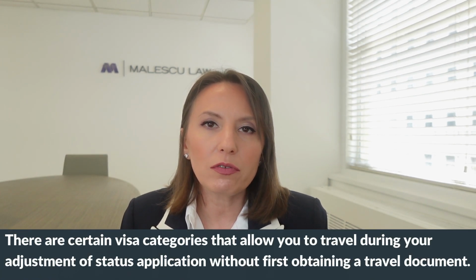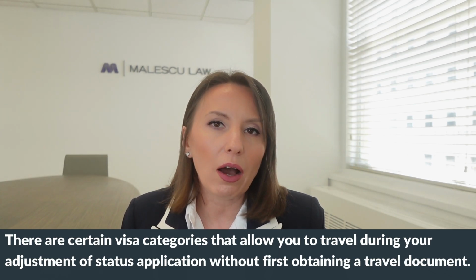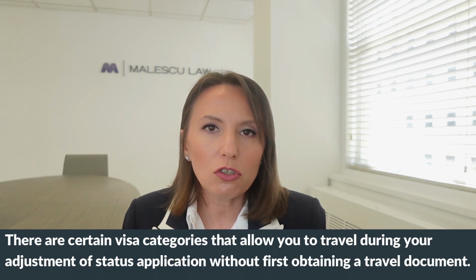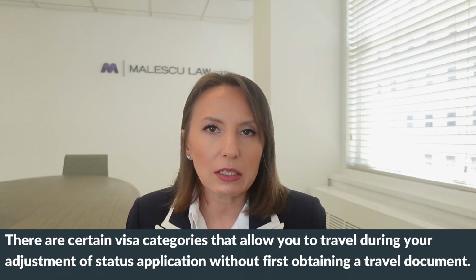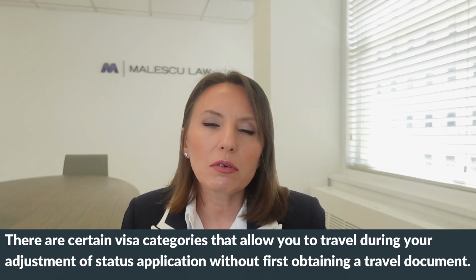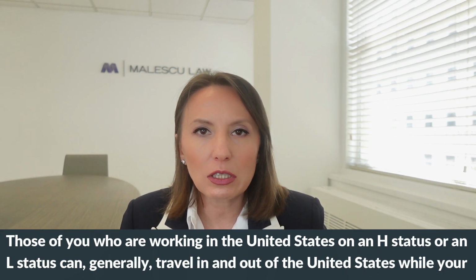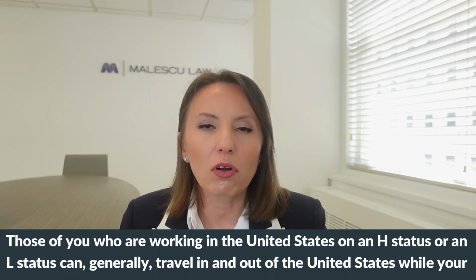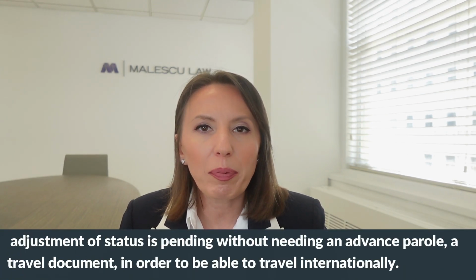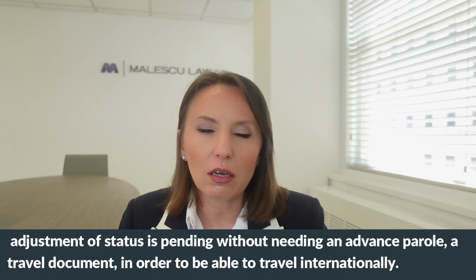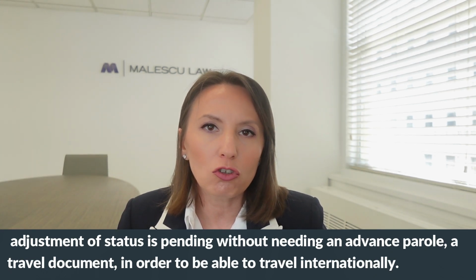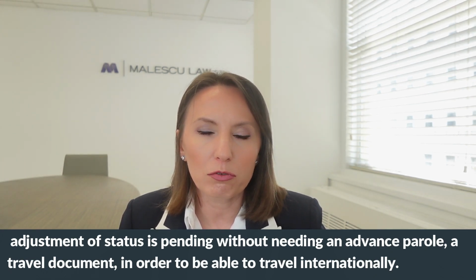Now, there are certain visa categories that allow you to travel during your adjustment of status application without first obtaining a travel document. So those of you who are working in the United States on an H status or an L status can generally travel in and out of the United States while your adjustment of status is pending without needing an advance parole, a travel document, in order to be able to travel internationally.